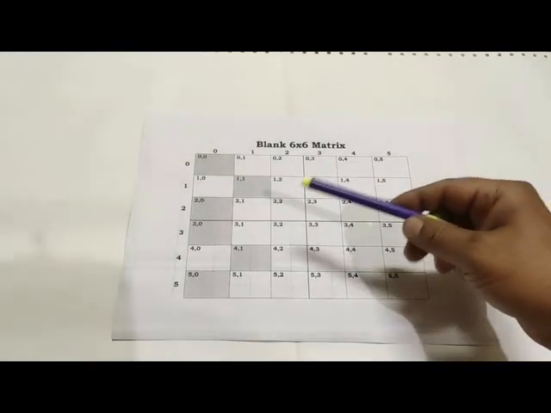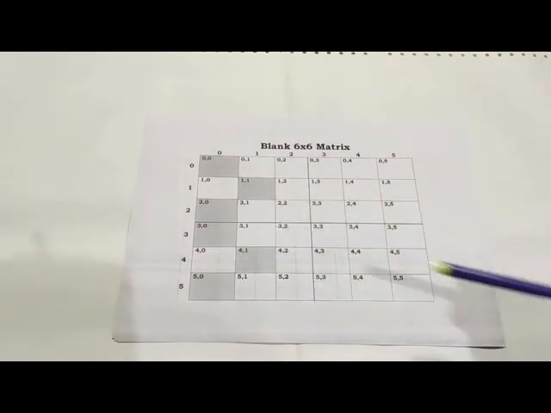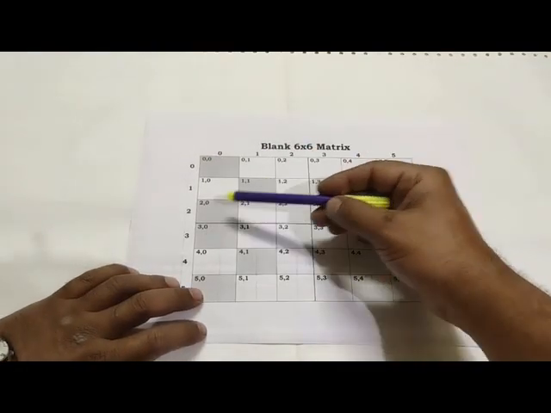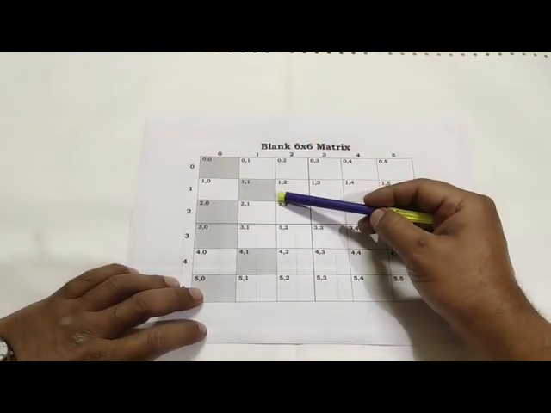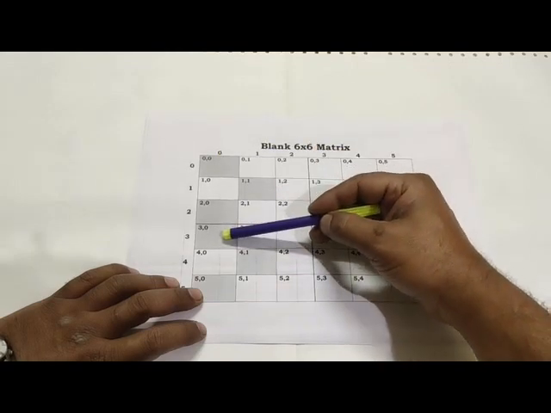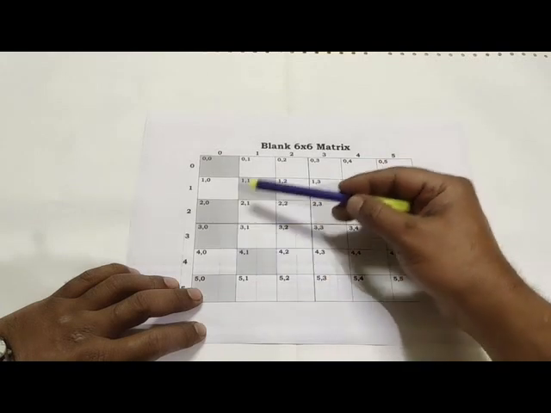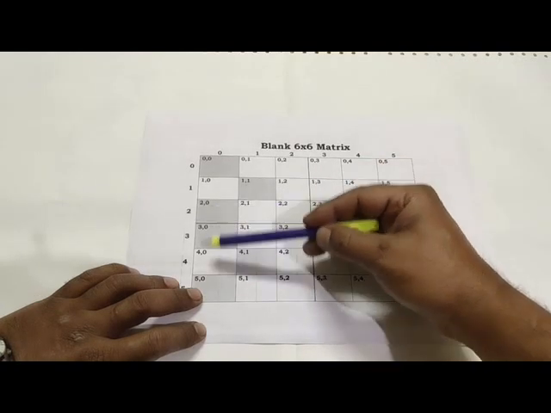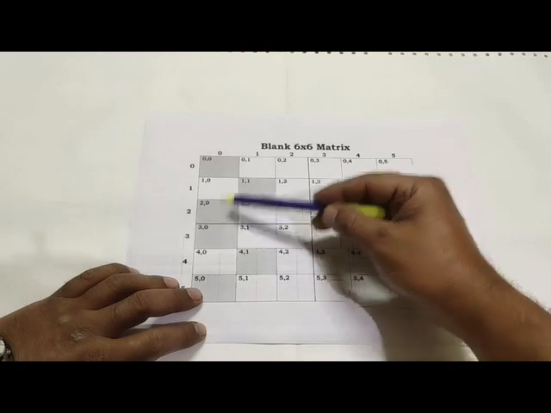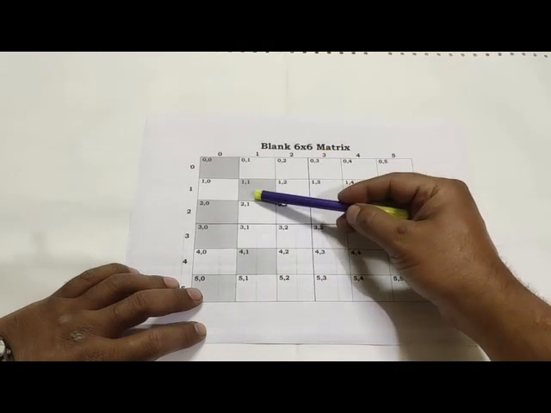So here I am showing you a matrix, a 6 into 6 matrix, where certain cells are shaded. You can see there are 3 cells which are shaded in the first quadrant. What we need to do is interchange the corresponding element with the fourth quadrant. So 0, 0 should be interchanged with 3, 0, 1, 1 with 4, 1, and 2, 0 with 5, 0. Look at the pattern. A zigzag kind of a pattern. This is what we are going to do.